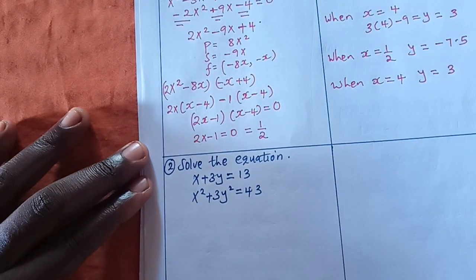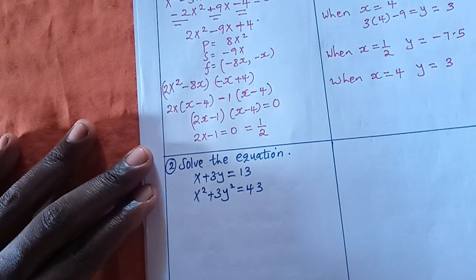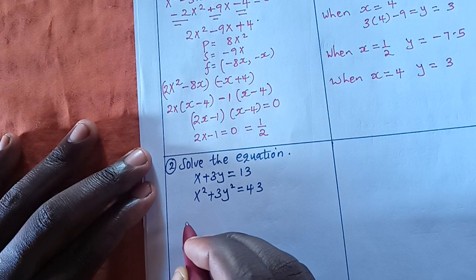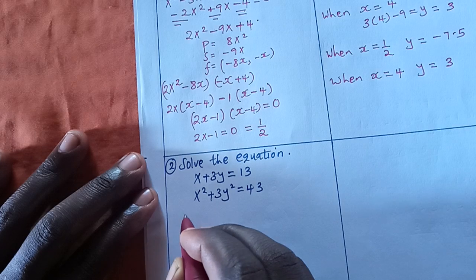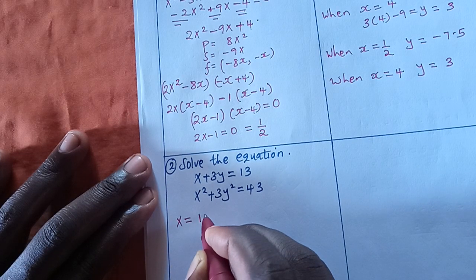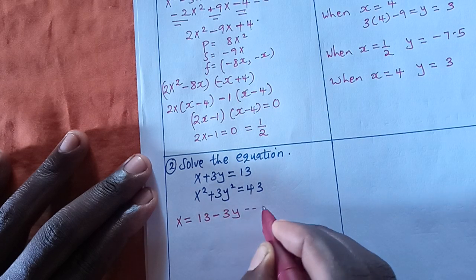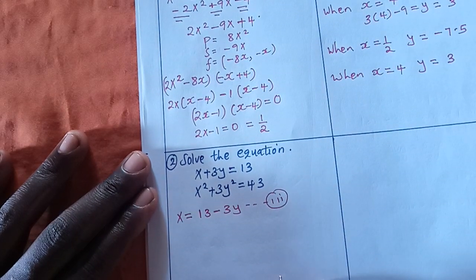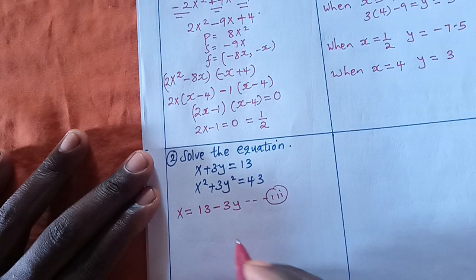The second question is similar to the first question, but this time round we are going to apply something different. Let us use the first equation and make x the subject of the formula by saying x is equals to 13, you take away 3y. So under the second equation, this is the third equation, we are going to substitute x for 13 minus 3y.